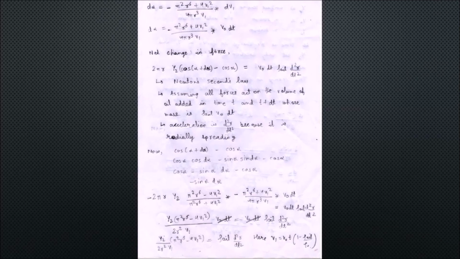Here V1 is equal to V naught t into (1 minus rho oil upon rho w). The equation of V1 was found out before. So this is a final differential equation that we can solve. By solving this equation, we can get the relation of the radius of the oil slick at any time t. This equation can be solved by any numerical method.